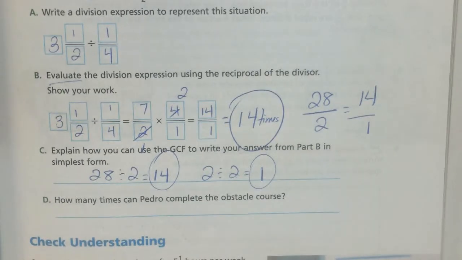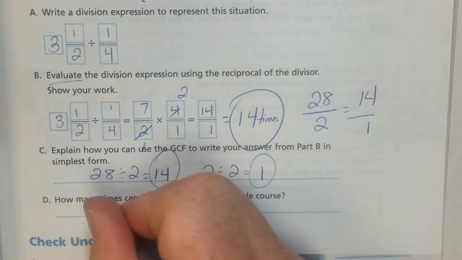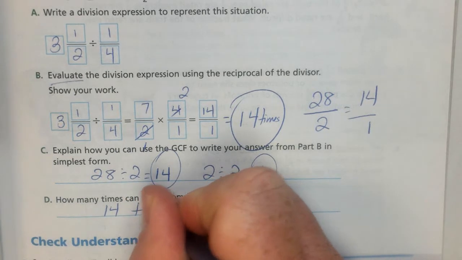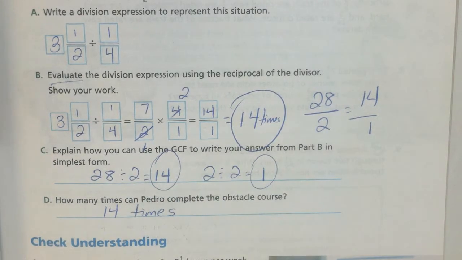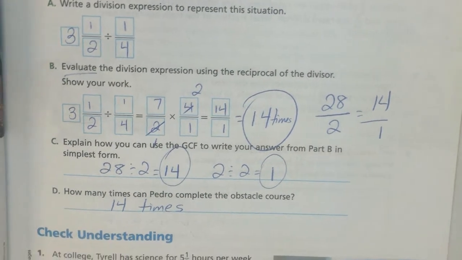Alright, same thing though. It does not matter which way you do it in terms of your simplifying. You can simplify before or after. A lot of times it'll make your work easier though.